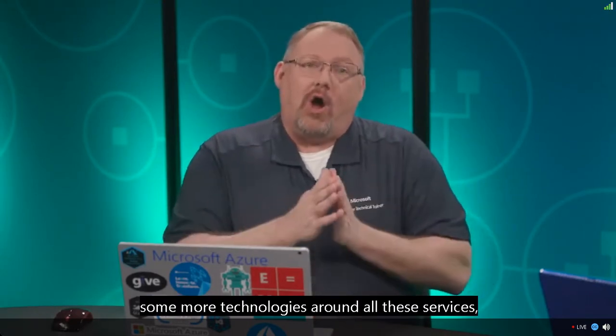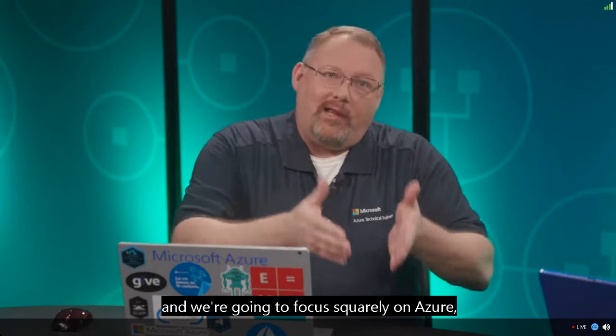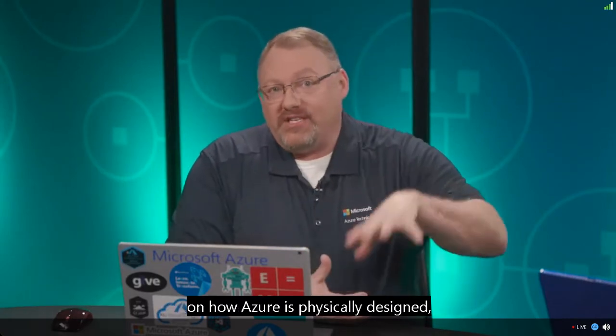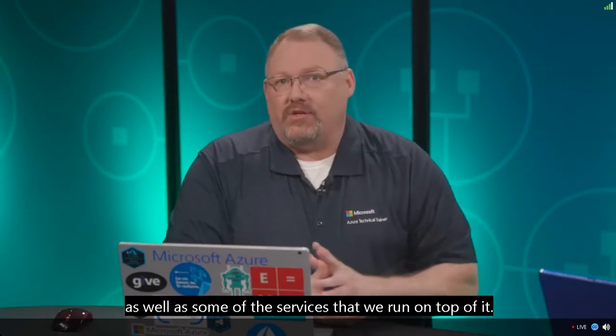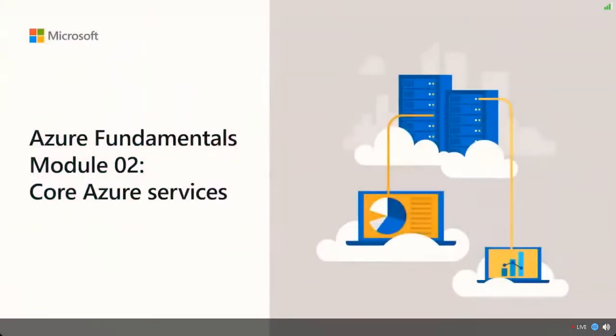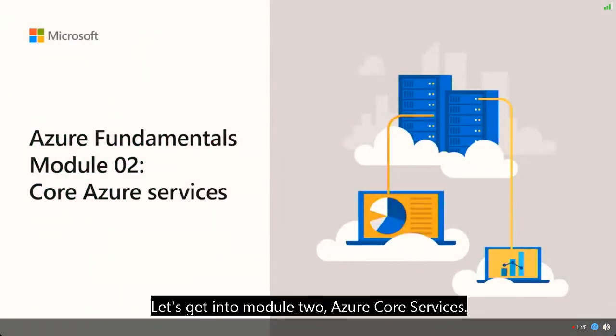In Module 2, we are going to cover some more technologies around all these services, and we're going to focus squarely on Azure, on how Azure is physically designed, as well as some of the services that will run on top of it. Let's get into Module 2, Azure Core Services.